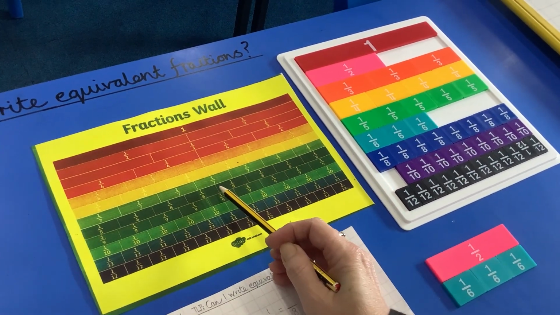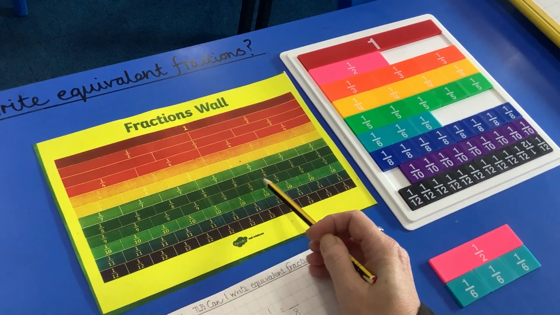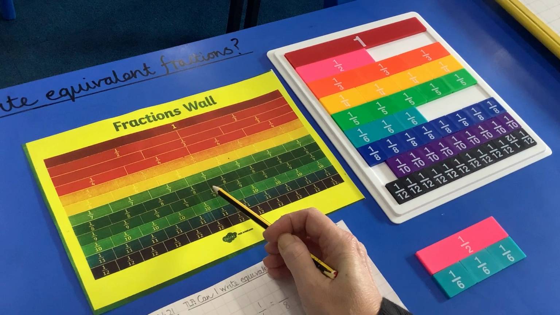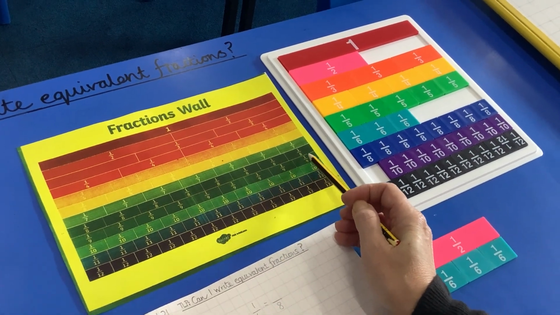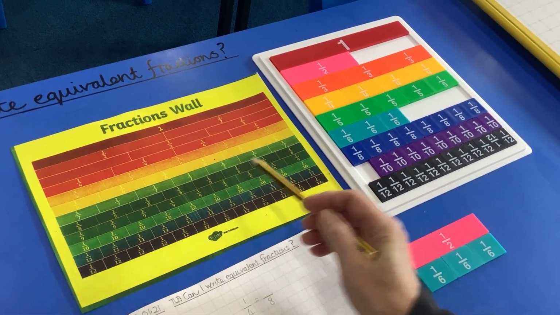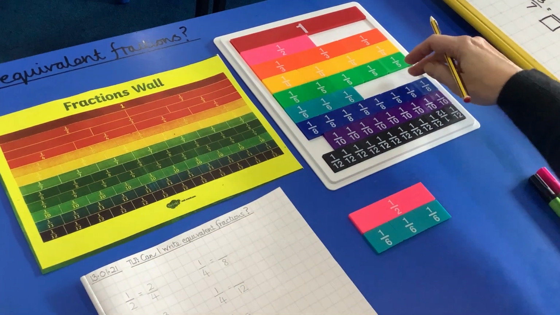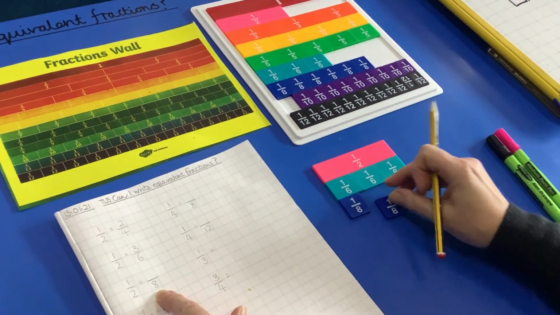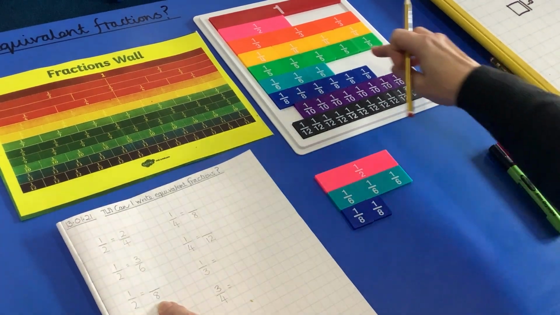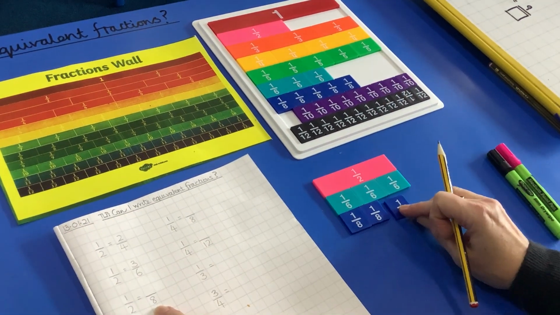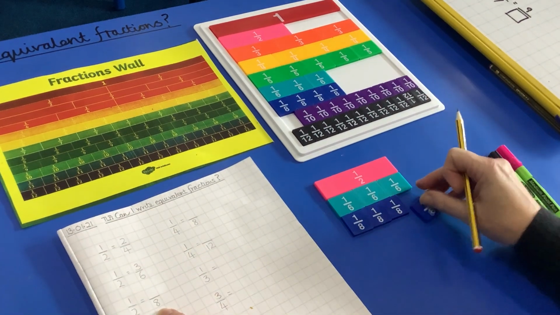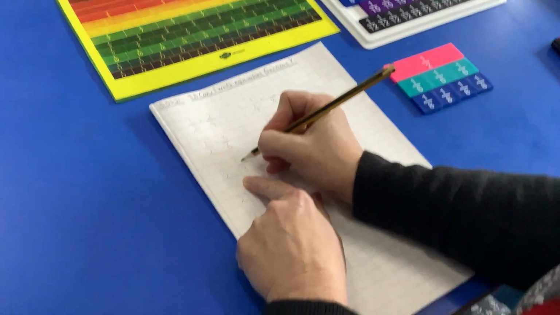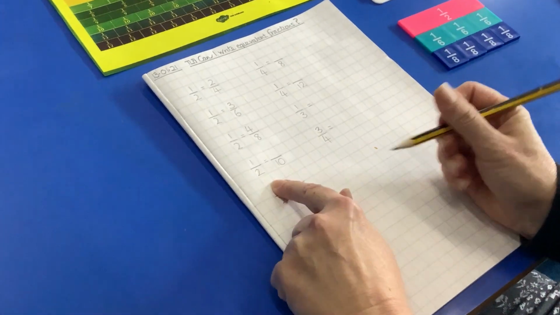I wonder how many eighths it would be. Let's have a little look. If you think you know the answer, you can be jotting it down or calling out at the screen. So here we are, 4/8, I think. Let's have a little look. 1, 2, 3, 4. 4/8. So I could fill that in. A half is equivalent to 4/8.